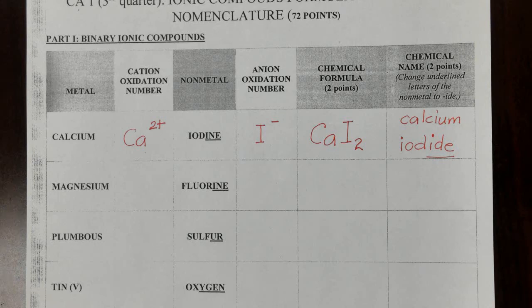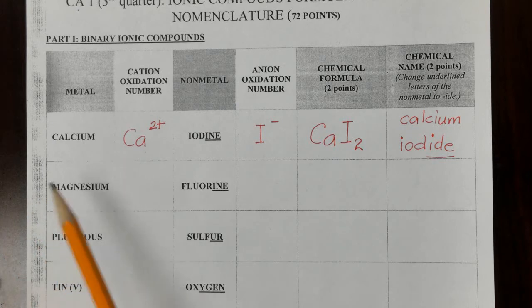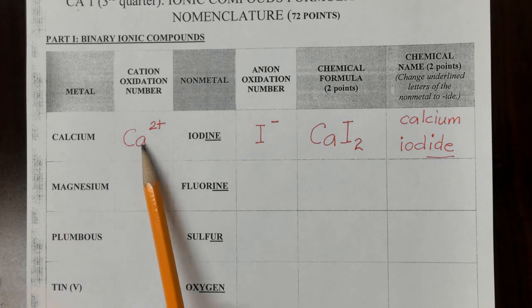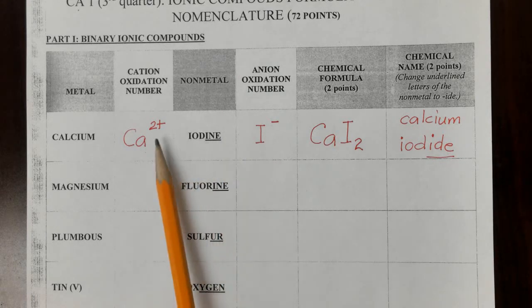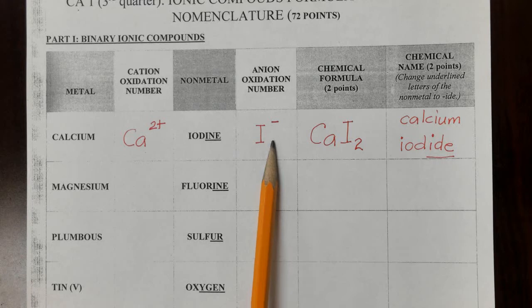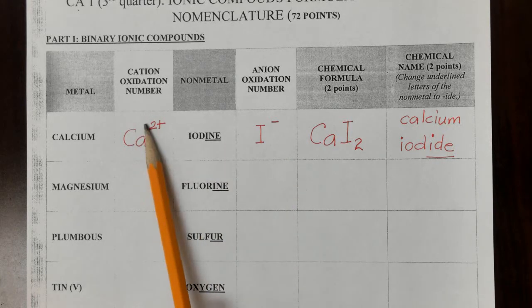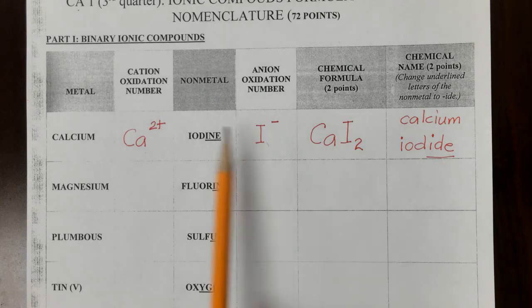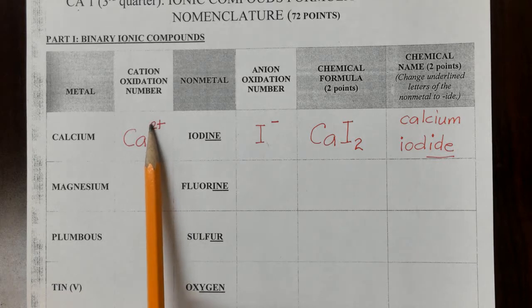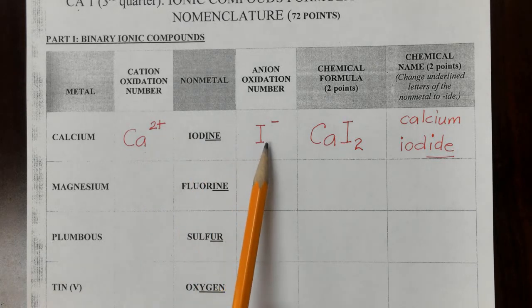Now, for this particular classwork, you are asked to provide the cation's oxidation number and the anion's oxidation number. The moment you get the oxidation numbers, you crisscross the charges mentally this time. You don't have to write the arrows in here. So remember, when we crisscross, the numerical value of the metal will become the subscript of the non-metal.